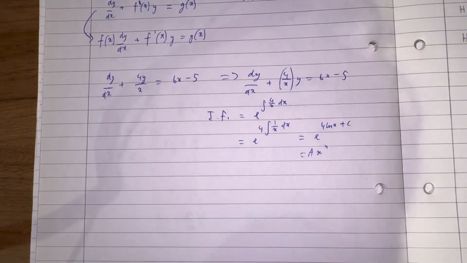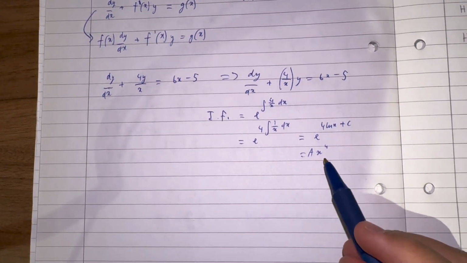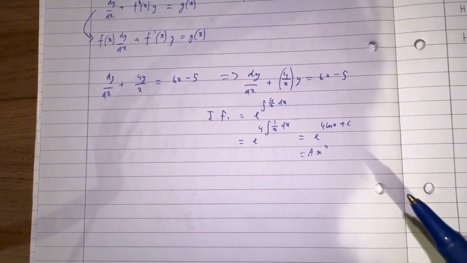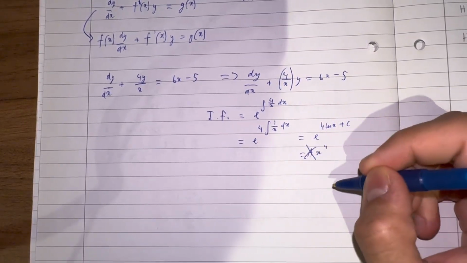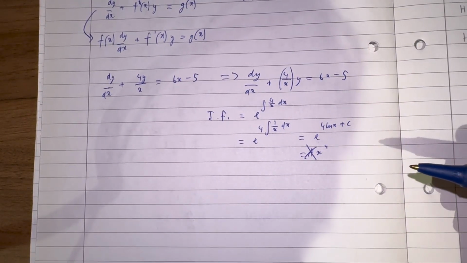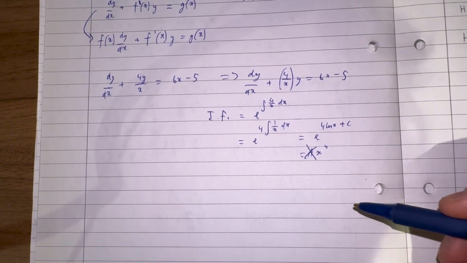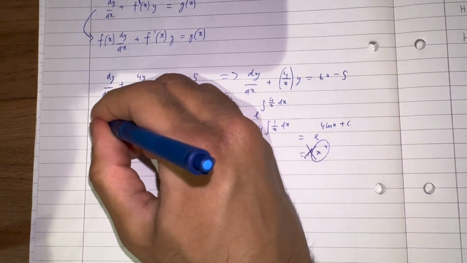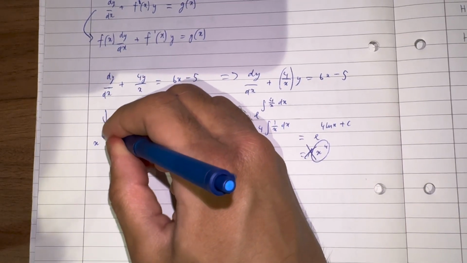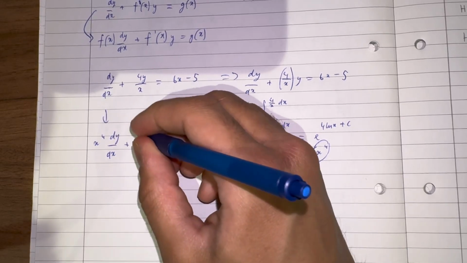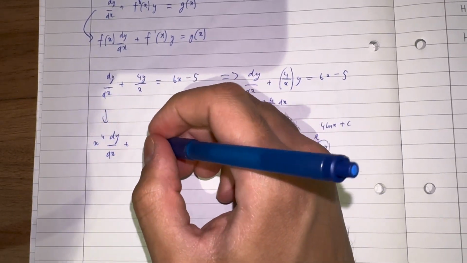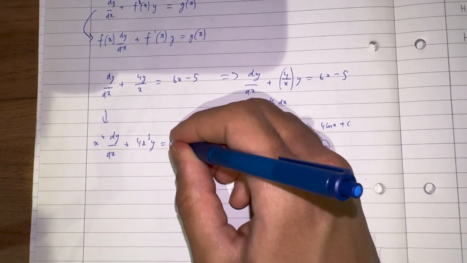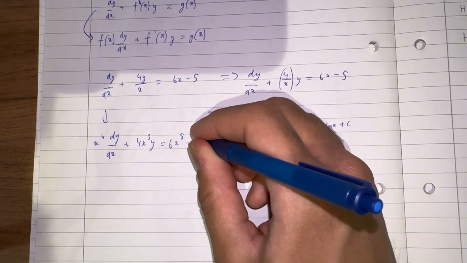Now, if we multiply our whole expression by ax to the power of 4, we're going to have every term multiplied by a, and we can just divide it through again. So there's no point actually having this a here. So we never actually have to consider the constant when we integrate the integrating factor. So now we just multiply our whole expression by x to the power of 4. So now when we do that, we get x to the power of 4 times dy dx plus, so 4y over x times x to the power of 4 is 4x cubed y is equal to 6x to the power of 5 minus 5x to the 4.